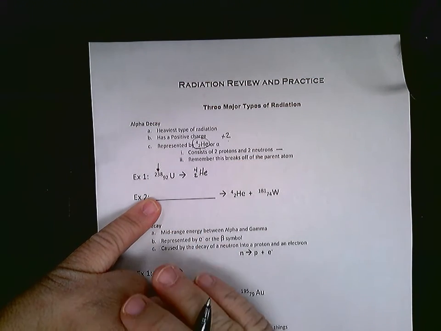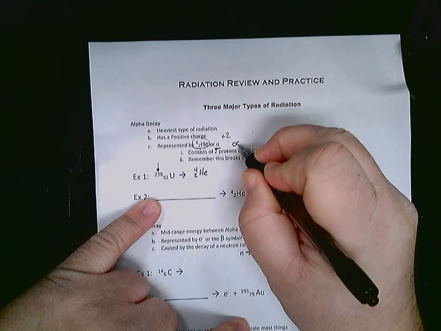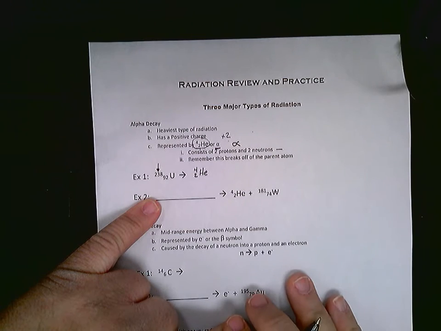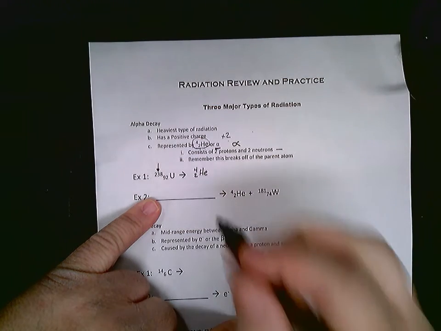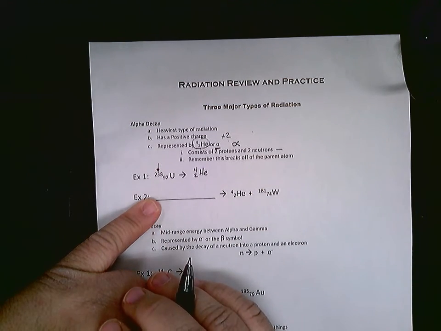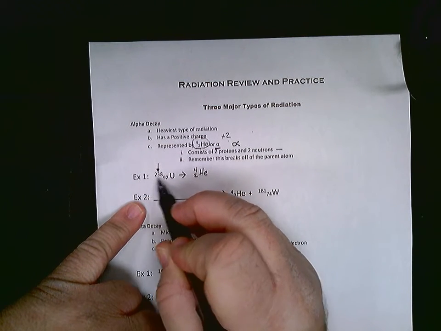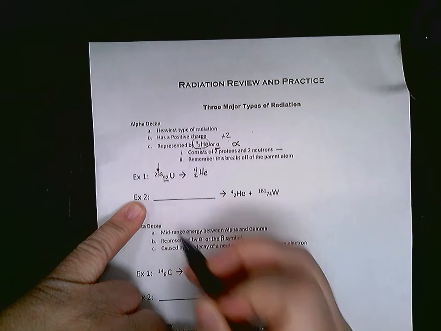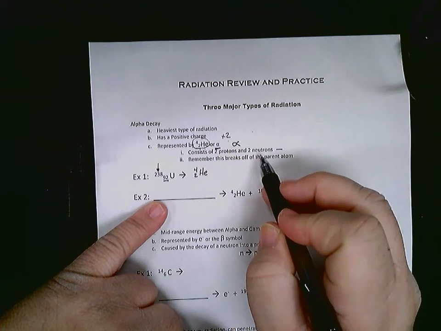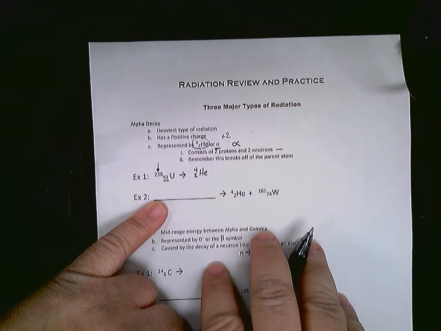While you can use the alpha symbol, and the alpha symbol, remember, is this one right here, the little, some call it a fish swimming to the left, but anyway, it's the alpha symbol. I prefer using this because it helps deal with the conservation that we were just mentioning. All right, so we started out with uranium-238. It has a mass number of 238, 92 protons. When we do it, 2 protons and 2 neutrons break off. And remember that the protons and the neutrons are what give the mass to an atom.